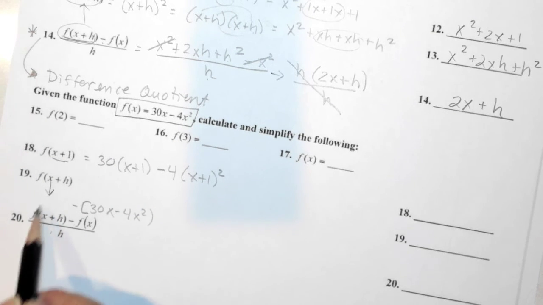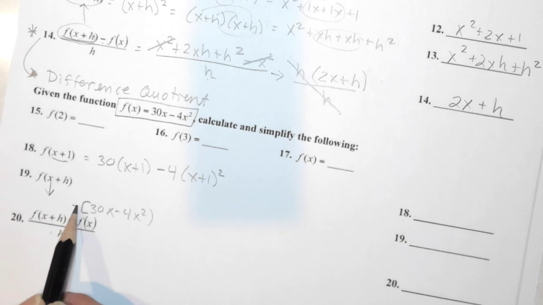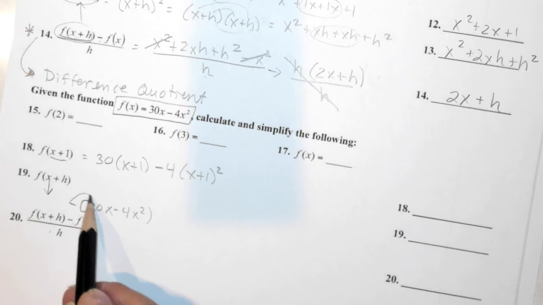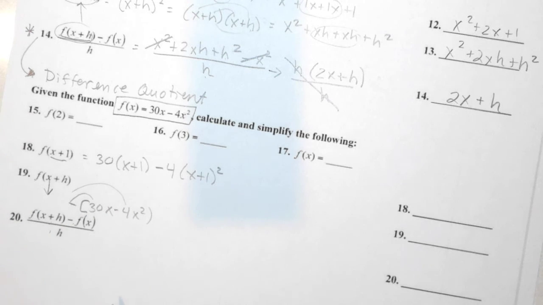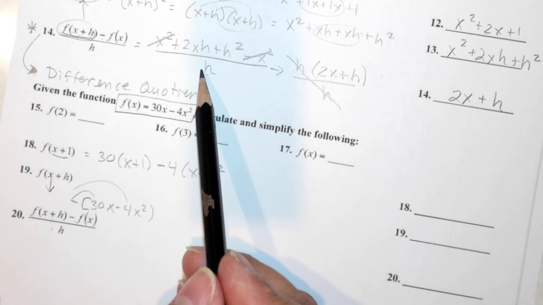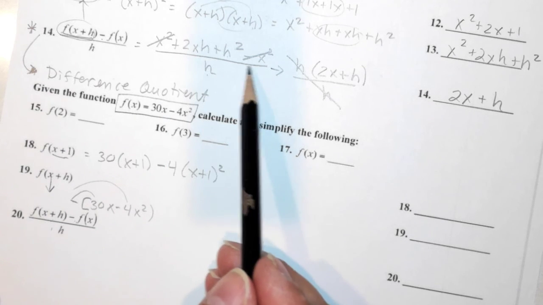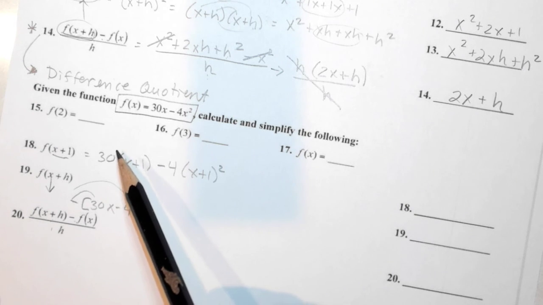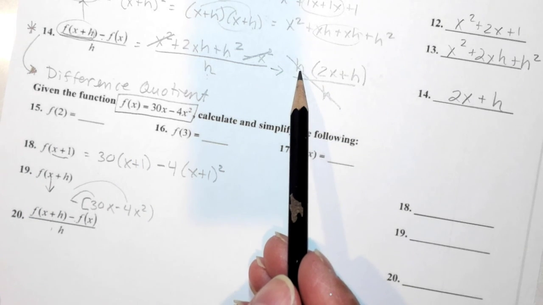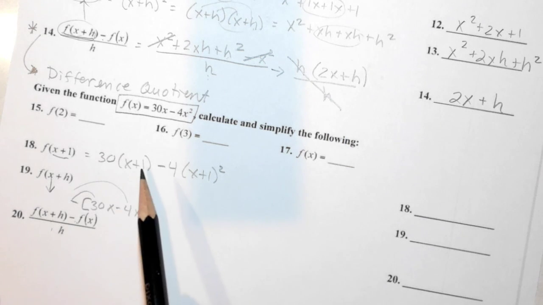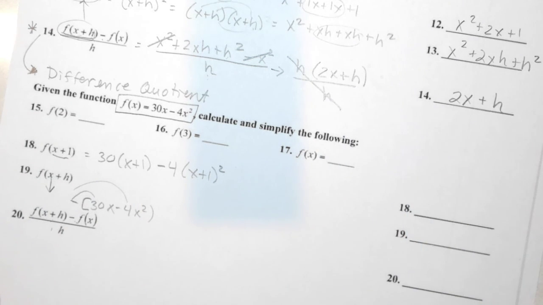So whatever answer you have will go here, minus, and then this is that f of x, the original function, keeping in mind that this time this negative is going to distribute to both parts. Once you have it simplified to this place, everything should cancel except the terms that have h's. You'll be able to pull an h out from everything in the top and cancel it with the one from the bottom, and whatever you have left is your answer.